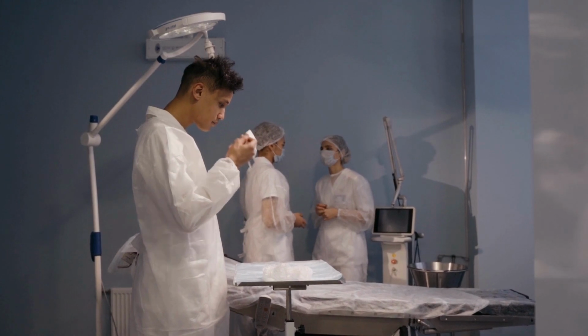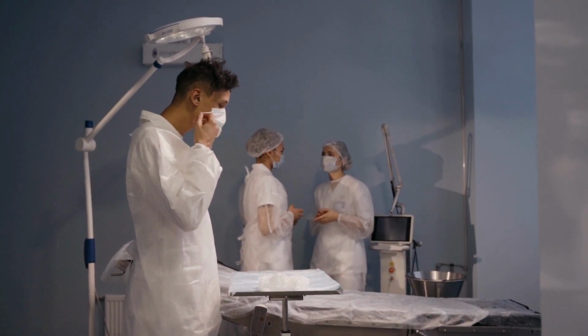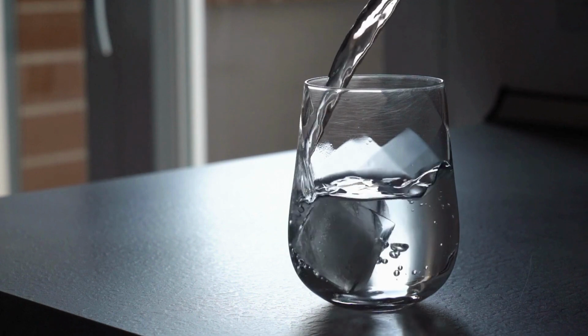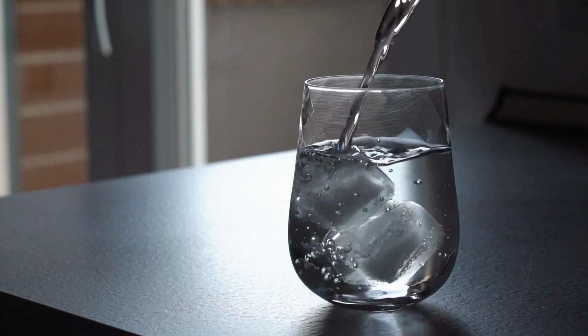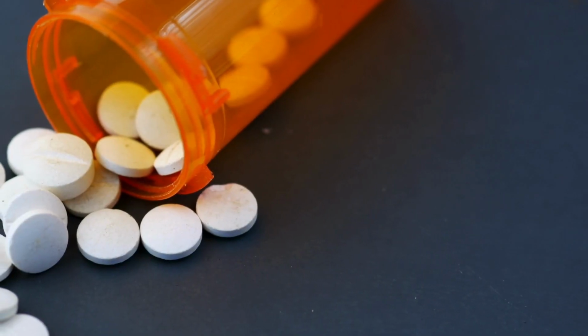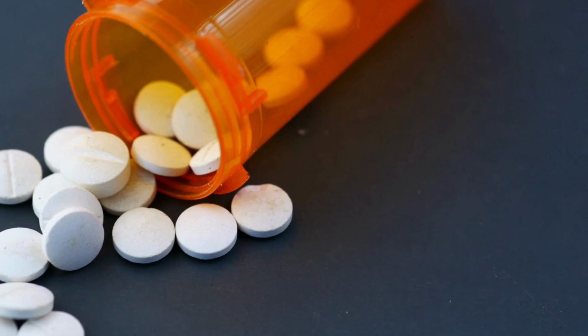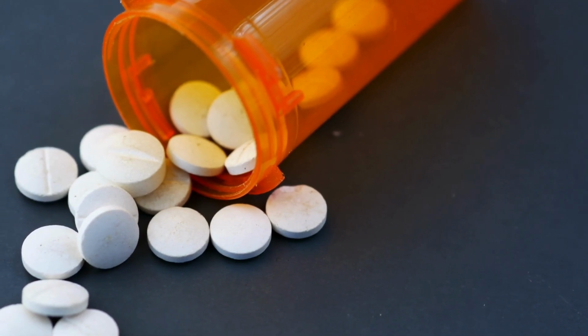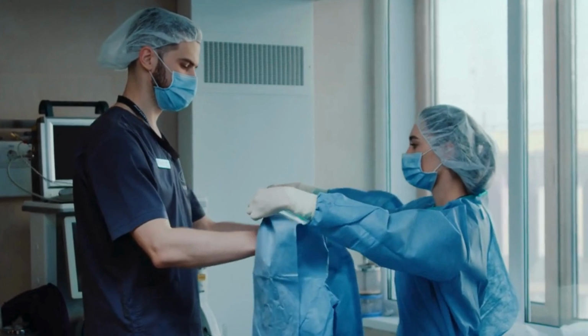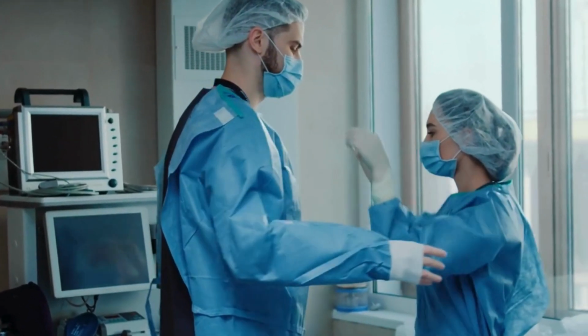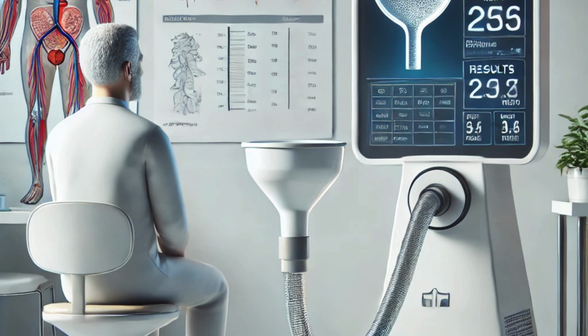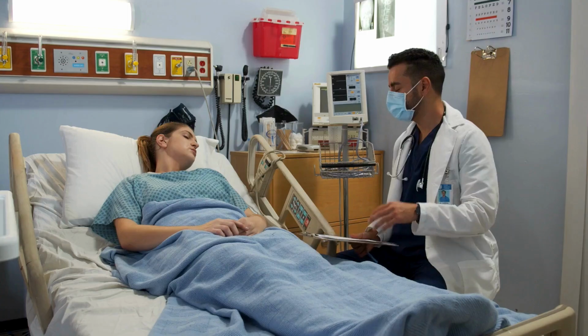A few important actions are necessary before the procedure. Hydration: ensure the patient drinks enough water to arrive with a full bladder. Avoiding medications: some medications might affect bladder function, so review the patient's current medications. The uroflowmetry procedure. During the procedure, the patient urinates into a specialized device that measures the speed and volume of urine flow. It's a non-invasive test that typically only takes a few minutes to complete.